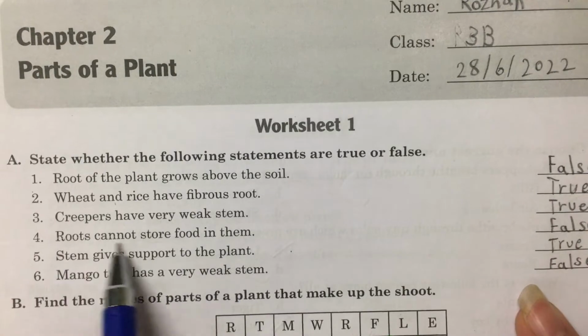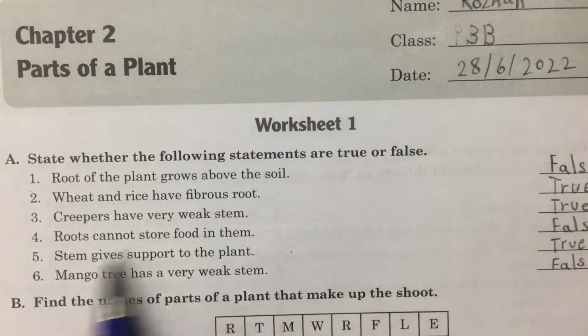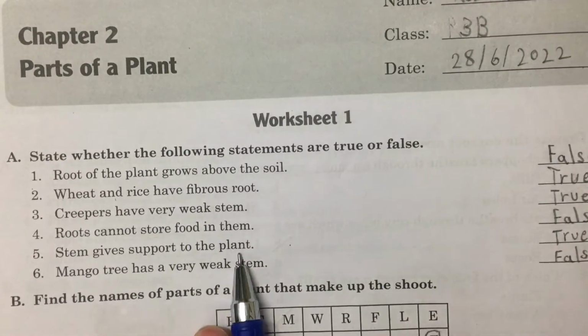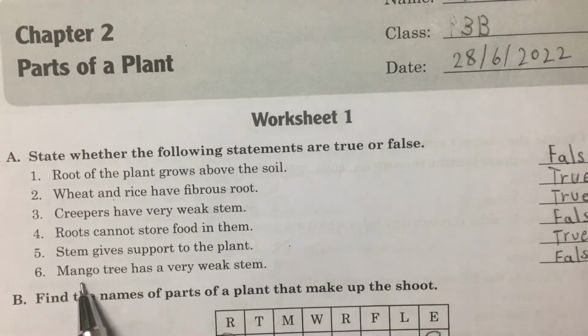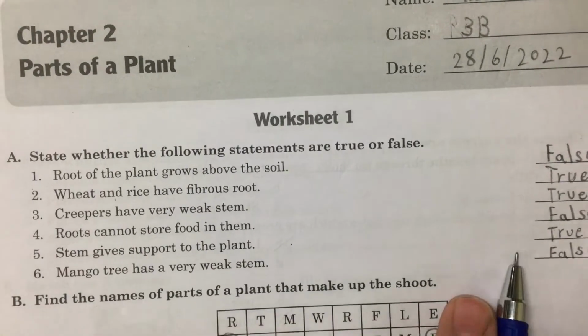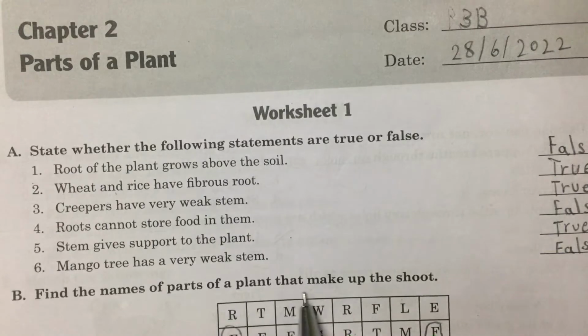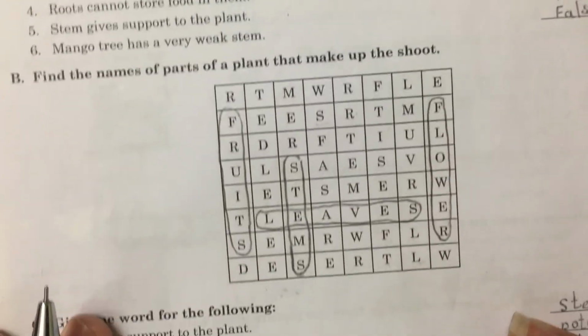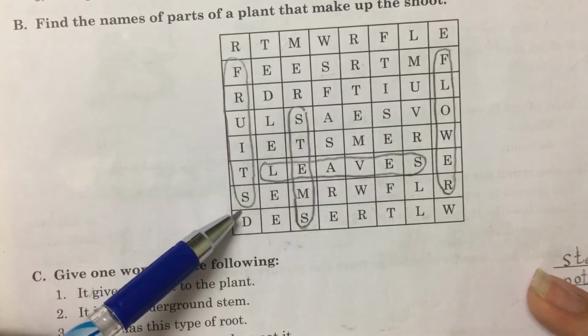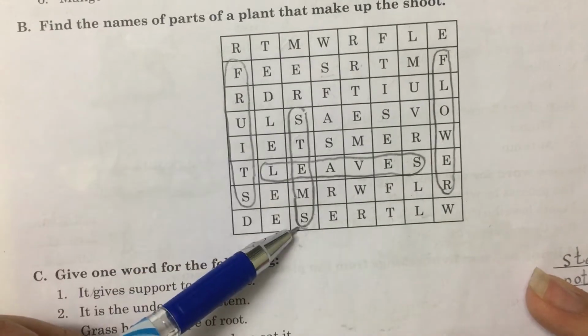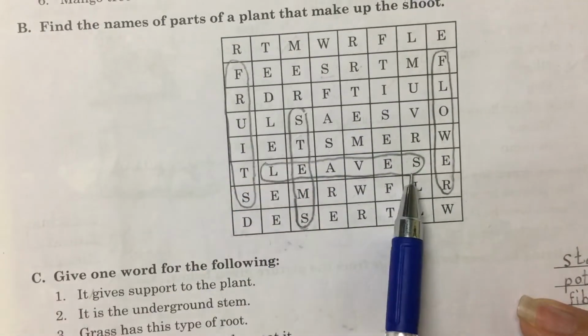Roots cannot store food in them. False. Stem gives support to the plant. True. Mango tree has a very weak stem. False. Find the names of parts of the plants and make up the shoot. So we can find here fruits, stems, flowers, and leaves.